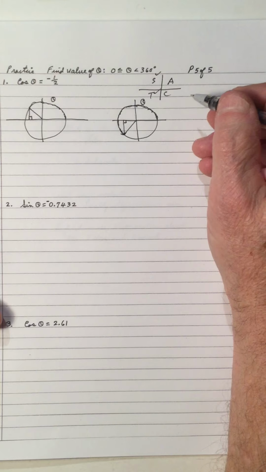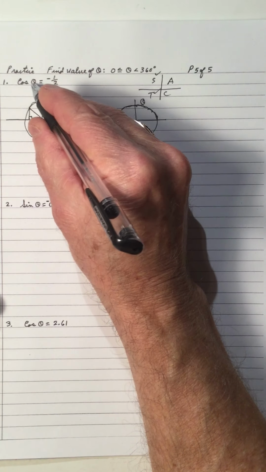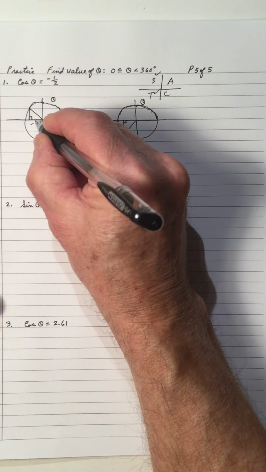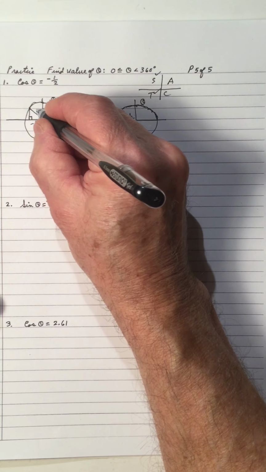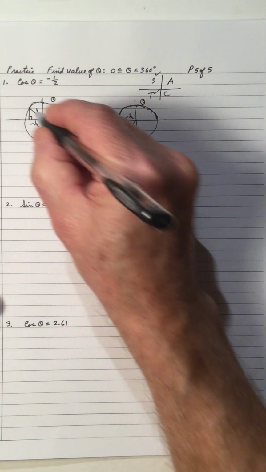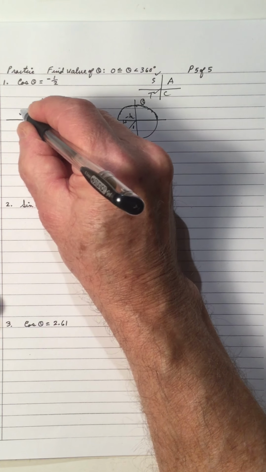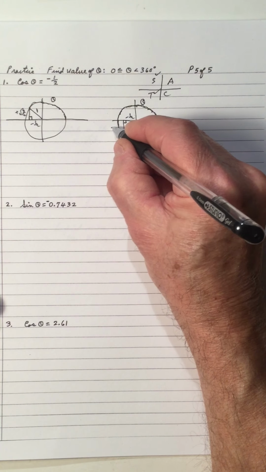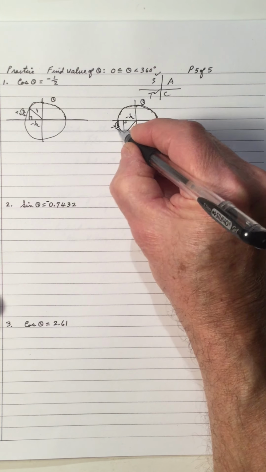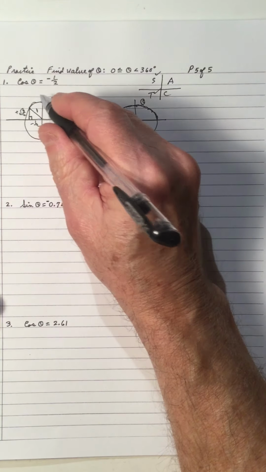Cos is the x, so the x is a negative a half in both quadrants. That means the hypotenuse is 1, and this side is root 3 over 2 positive, and this side is root 3 over 2, but it's negative because it's going down, positive going up.